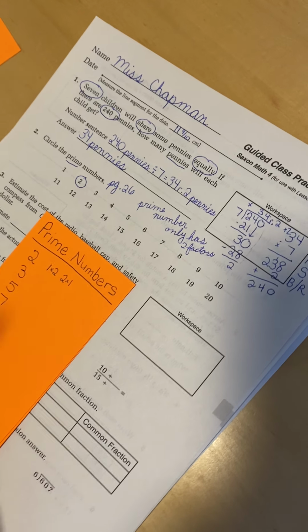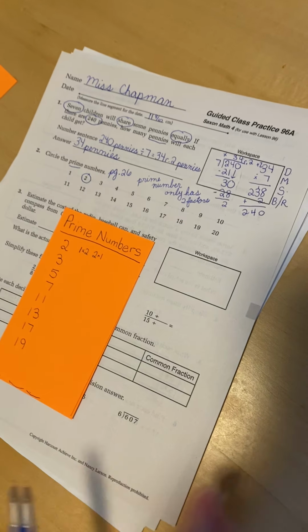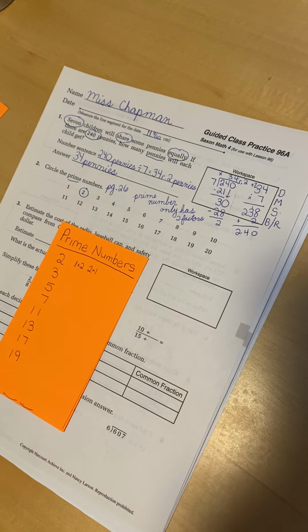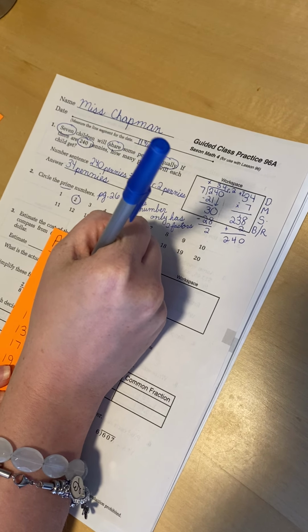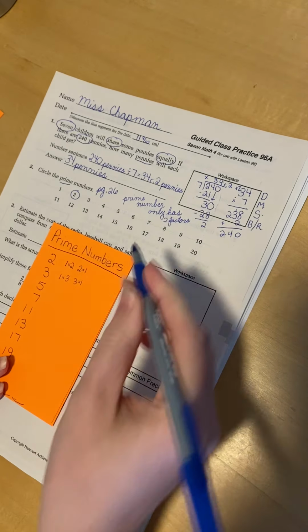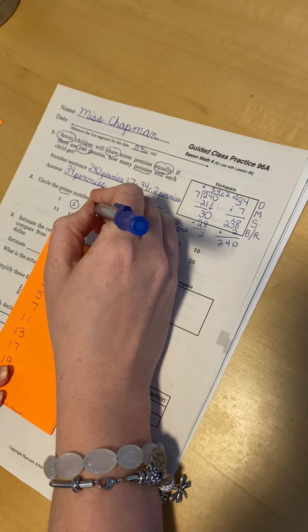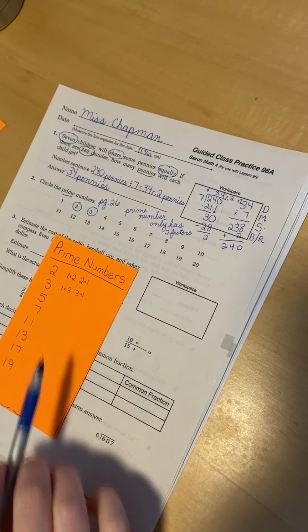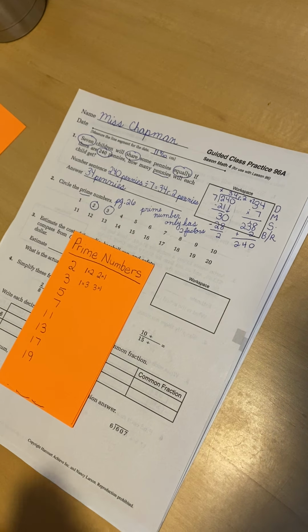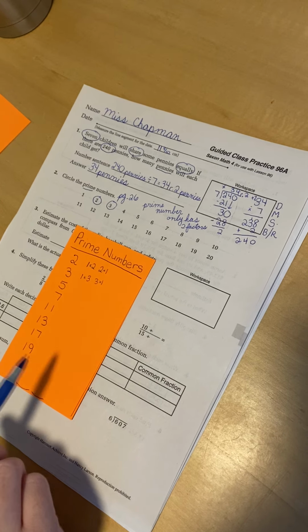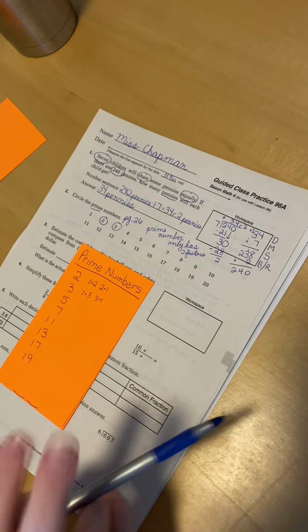Okay, now I'm looking at 3. For 3, the only problem out there that I can do to get 3 is 1 times 3 and 3 times 1. This means that it is also a prime number. All of these numbers listed here are prime numbers. The only way to get the answer is to times it by 1. That means that it only has two factors.